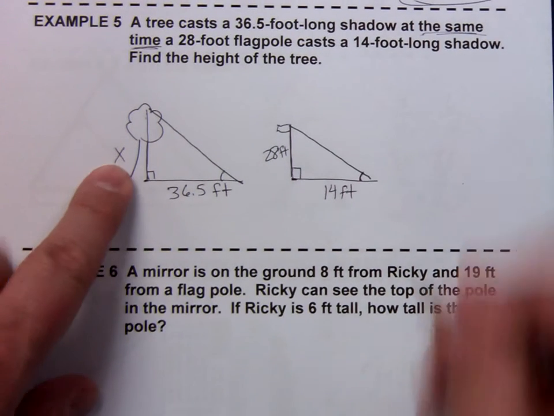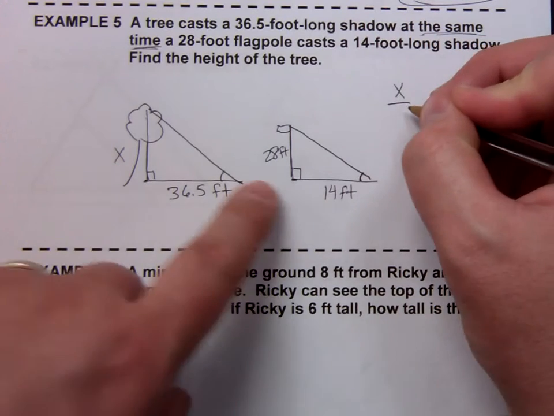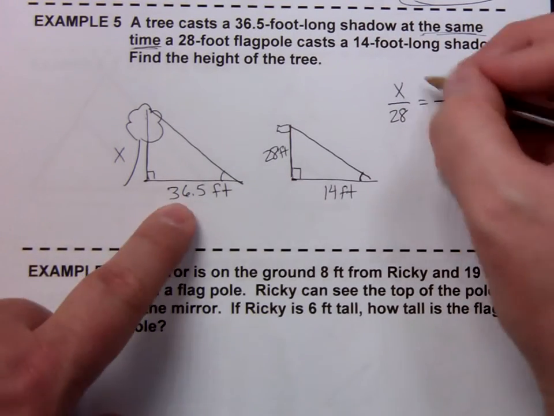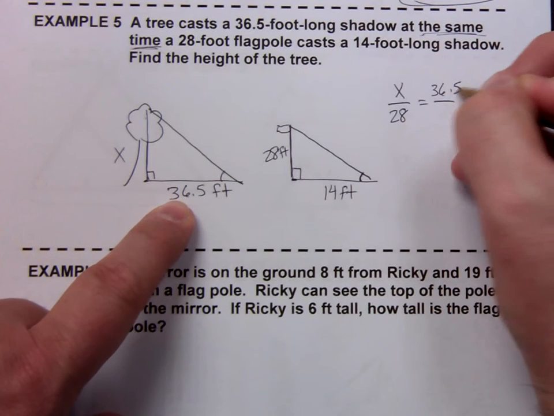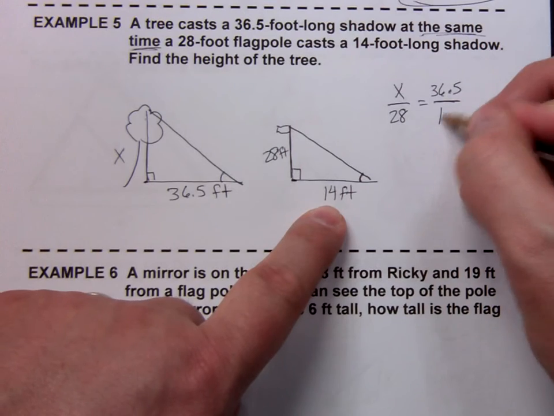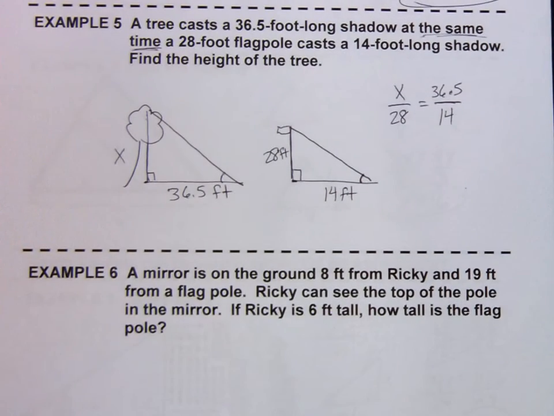So I'm going to put the height of the tree over the height of the flagpole, because those correspond. X and 36.5 come from the same figure, so they're both in the numerator. And the 36.5 corresponds with the 14. So there's our proportion. And all we got to do is cross multiply to solve.